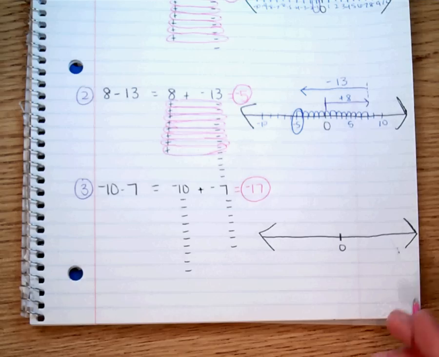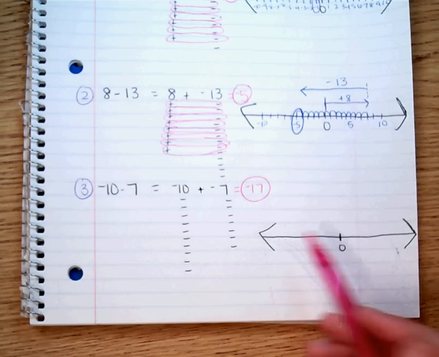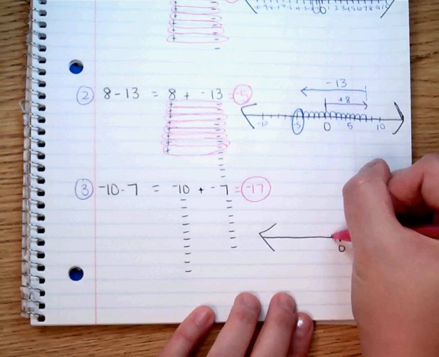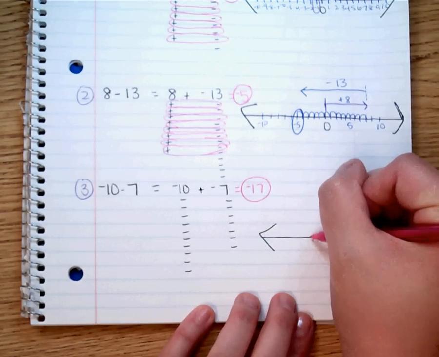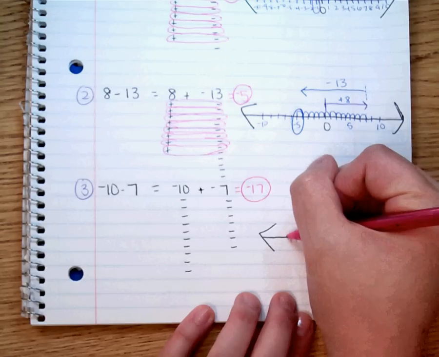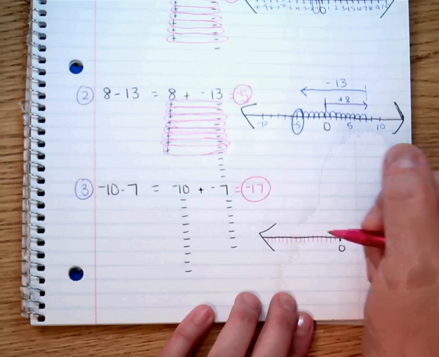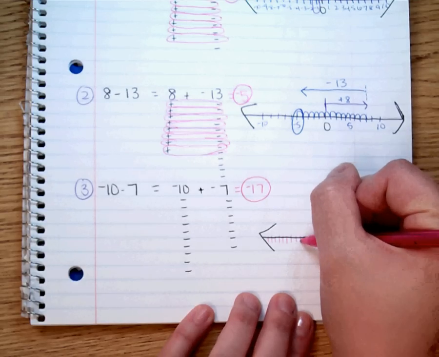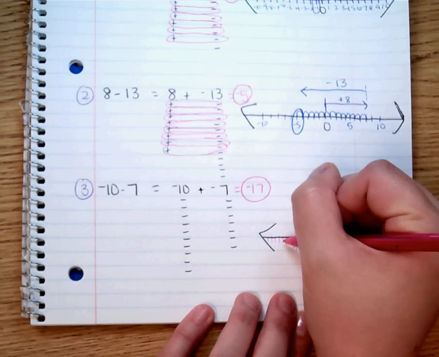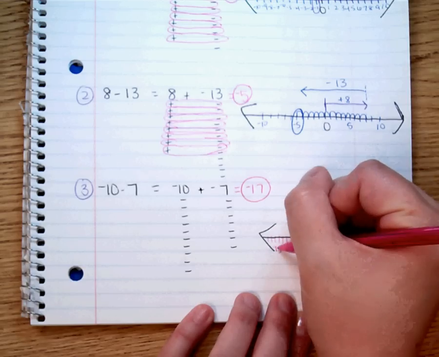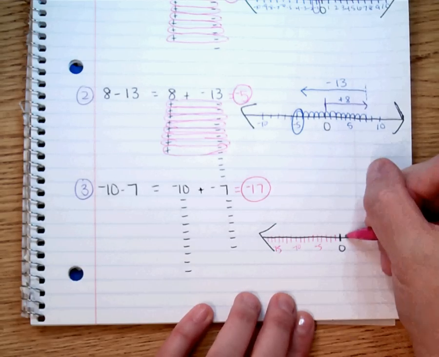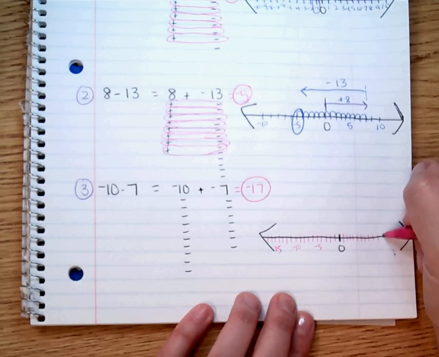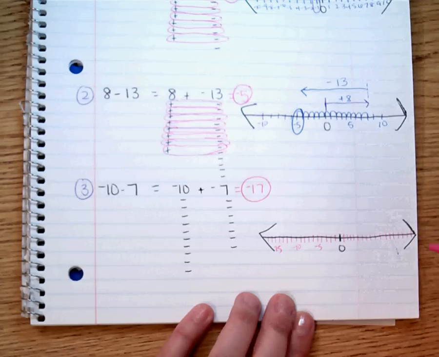Now this number line is going to look a little bit different because I know that I'm going to go all the way to negative 17. So I'm going to skip count by fives. 1, 2, 3, 4, 5, negative 5. 2, 3, 4, 5, negative 10. 3, 4, 5, negative 15. I can go 15 the other way.